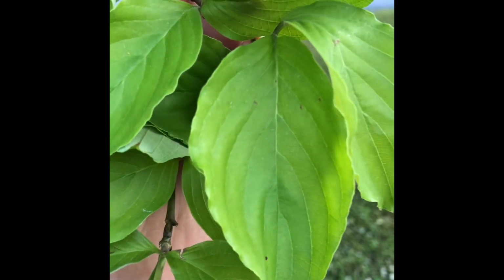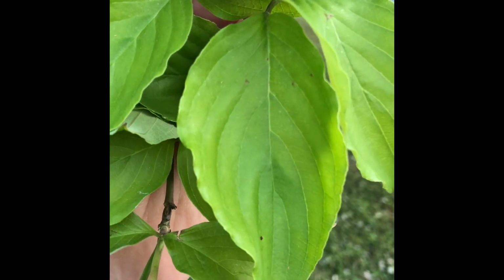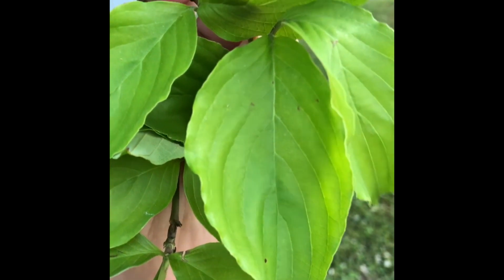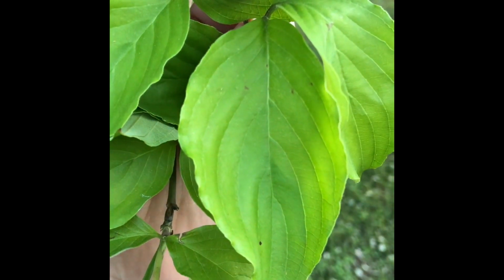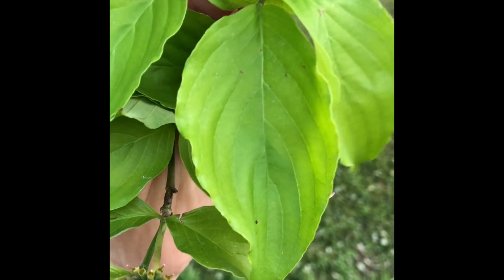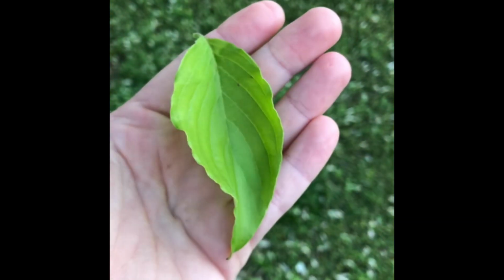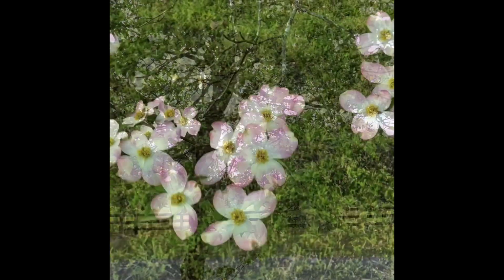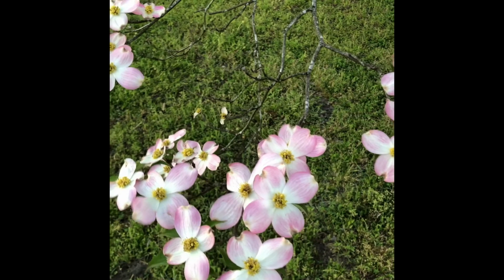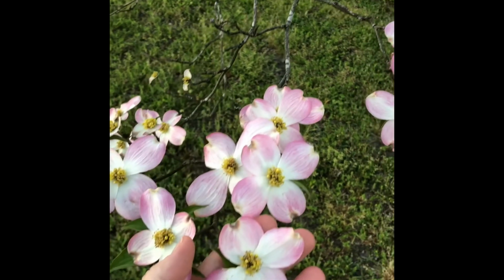If you look at the venation, which means the veins running through there, there's a center vein, and then the pinnate veins that come off of that. They are smooth-edged leaves, and to give you an indication of the size, you can see if I put it in the palm of my hand about what size it is. So again, this is a flowering dogwood tree. So this is also a dogwood tree. The difference is this is not a native variety.